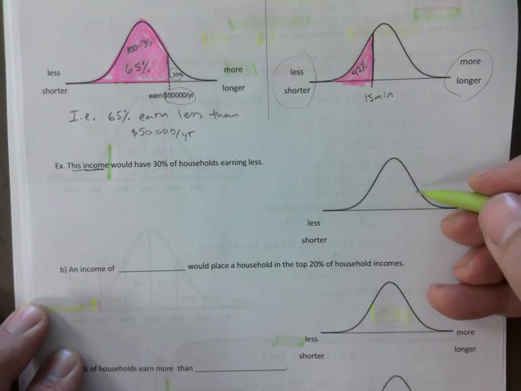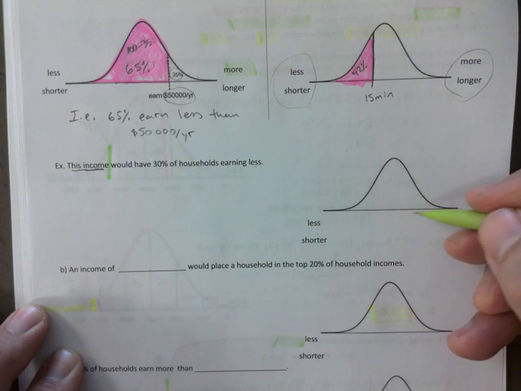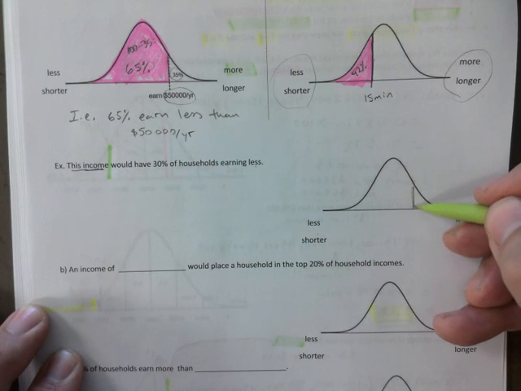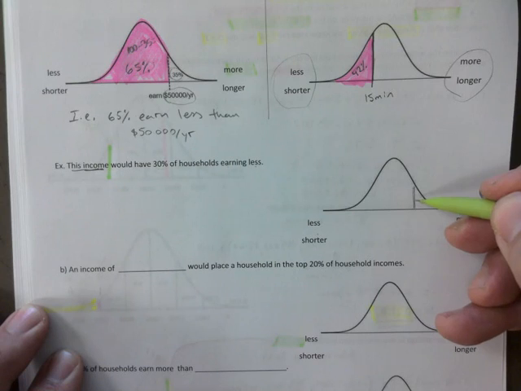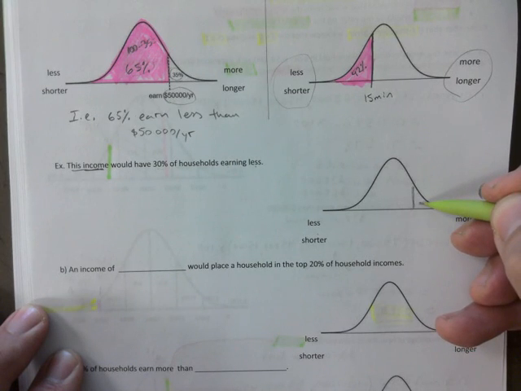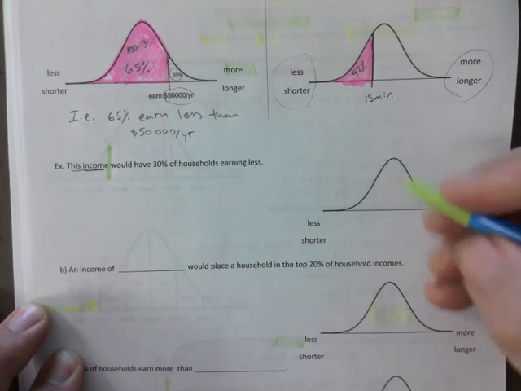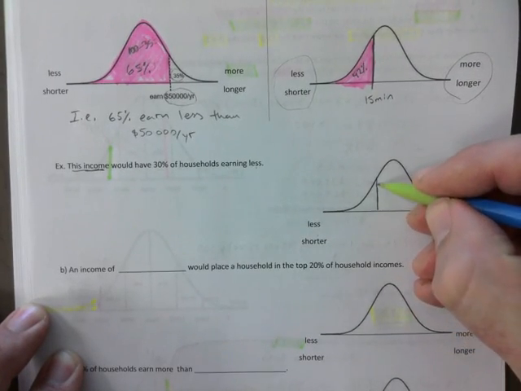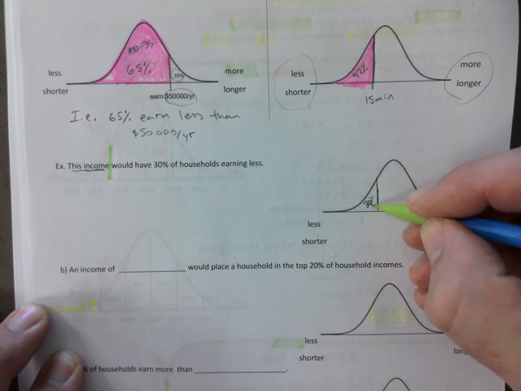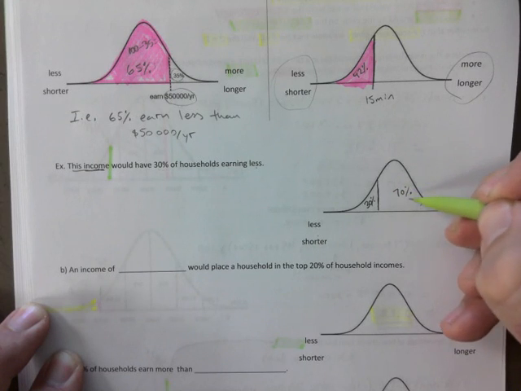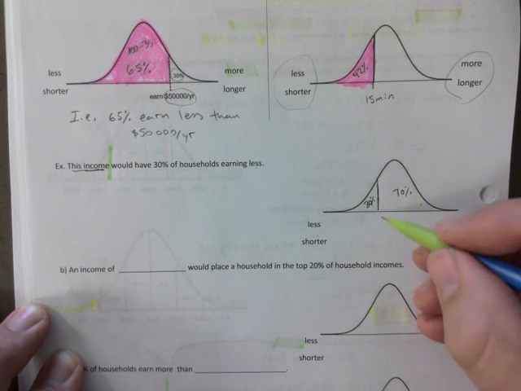Question, would you put the line here? This is just for reference. This is not to scale. Would you put it here? Don't write this down yet because this is wrong. If you had this, then you would have 30 here, right? Earning more. You want 30%, it looks more like this. Does this look like 30 would go there and then this would be 70, correct? We don't care about this one. We only care about the 30.